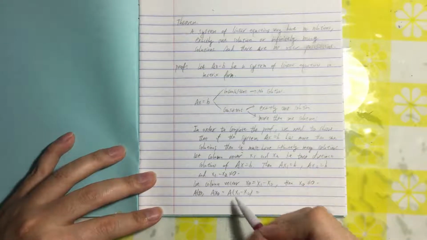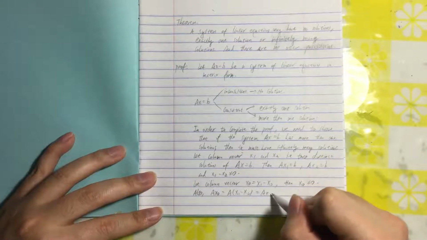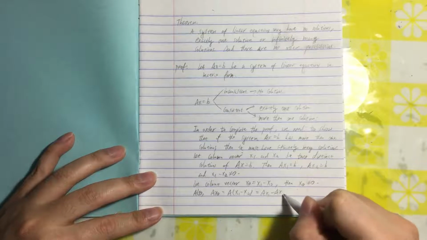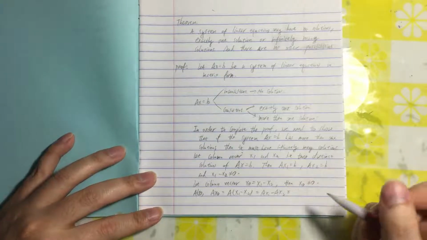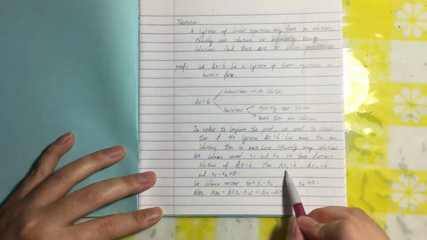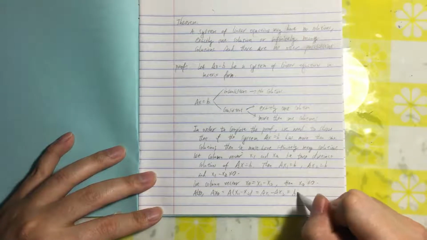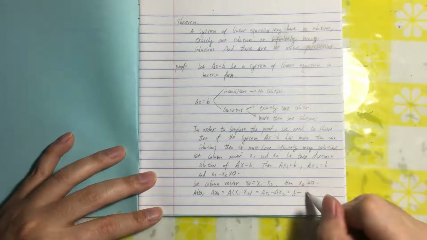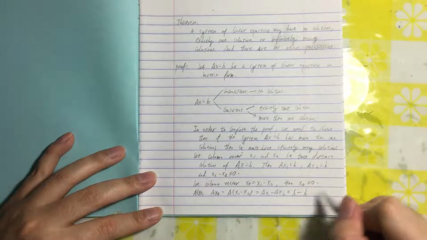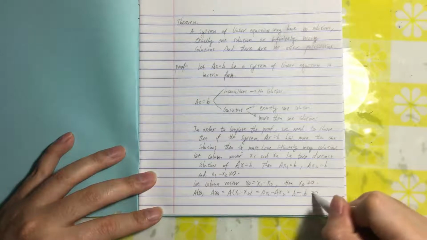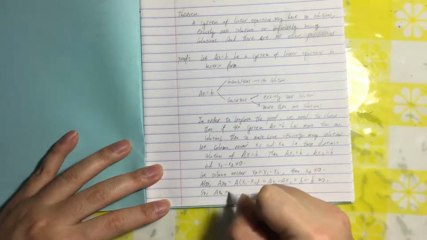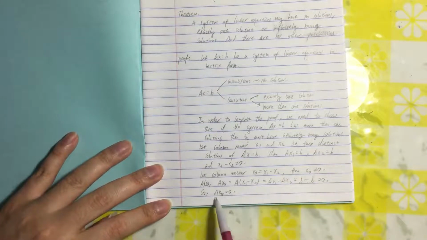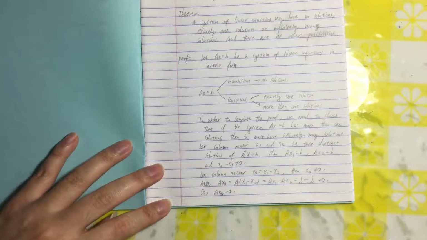If I distribute matrix A, I get AS1 minus AS2. AS1 is B, AS2 is also B. B minus B is 0. So we have Ax0 equal to 0.